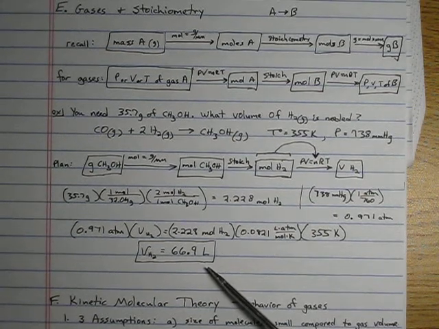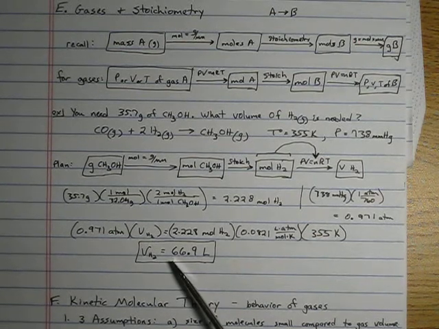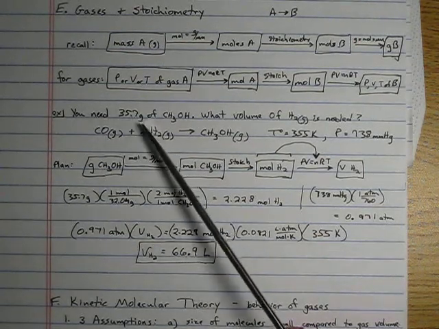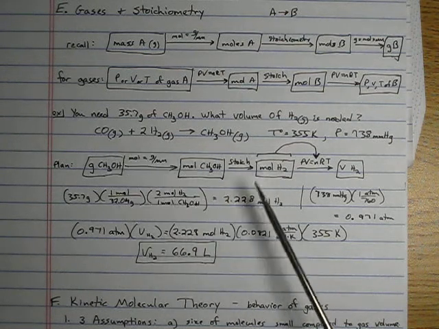Our volume of H2 gas is 66.9 liters. Note, check that out. We need 66.9 liters of H2 gas to give us 35.7 grams of methanol if we wanted to run that reaction.